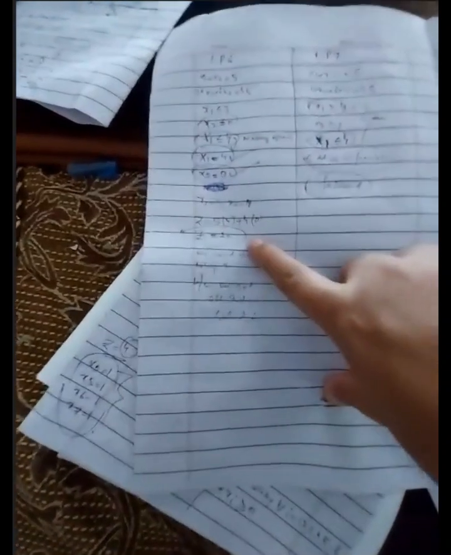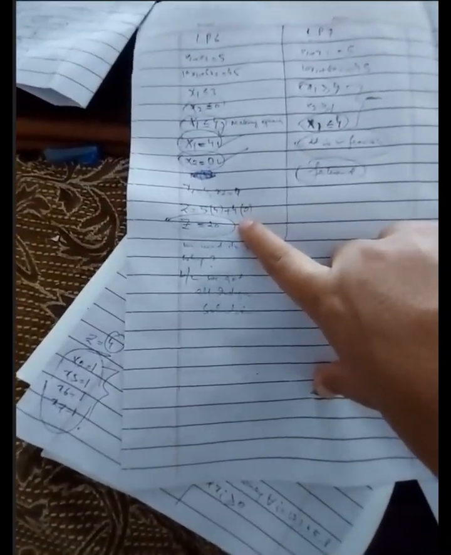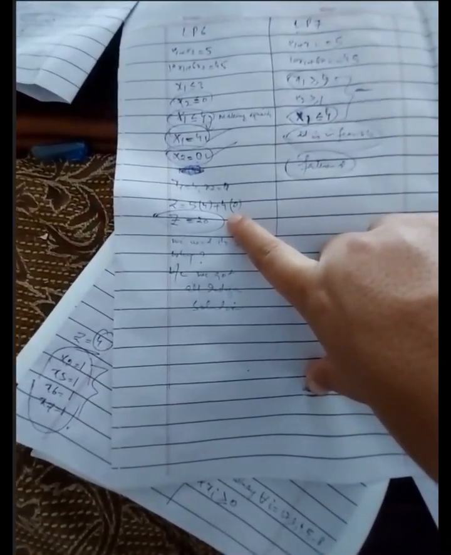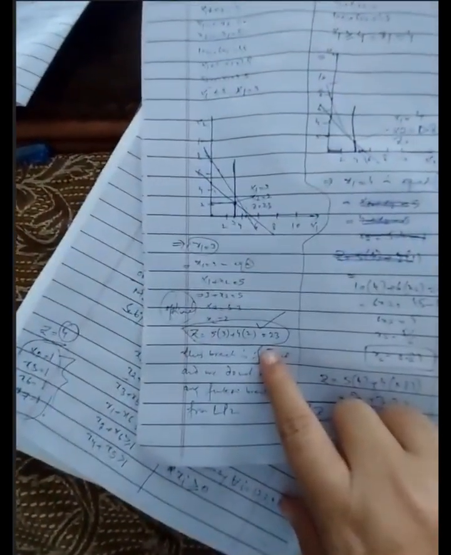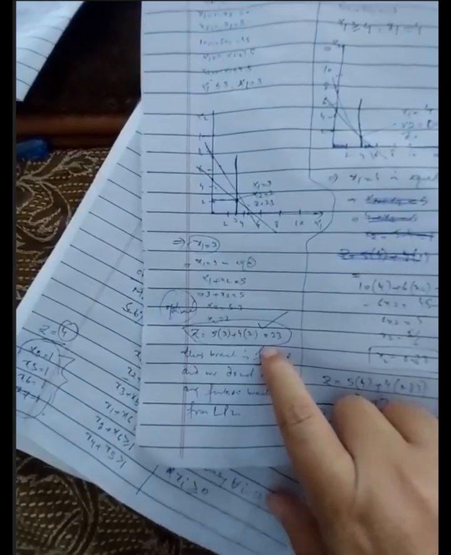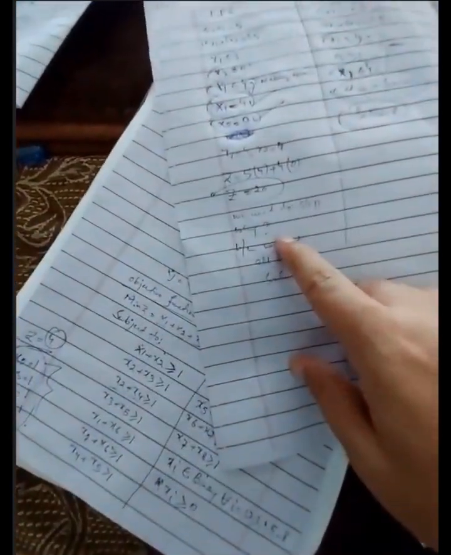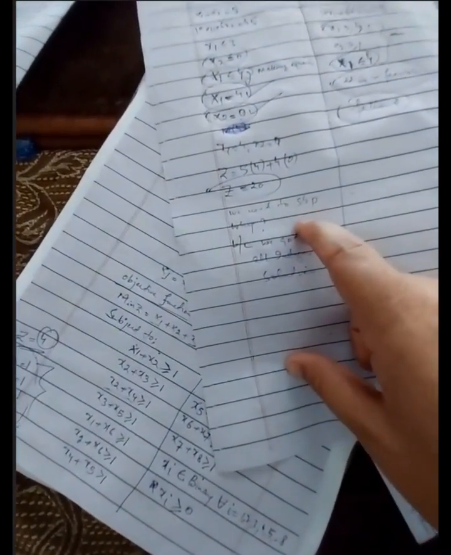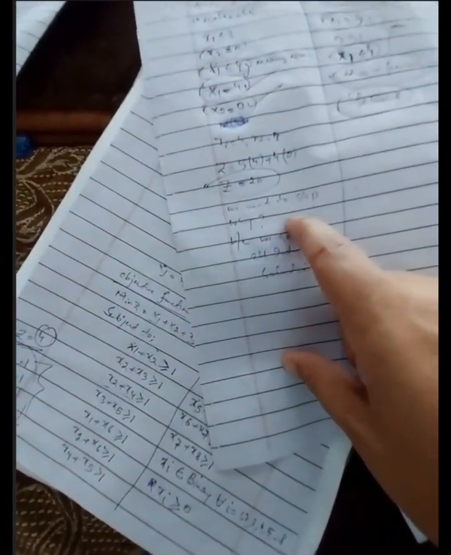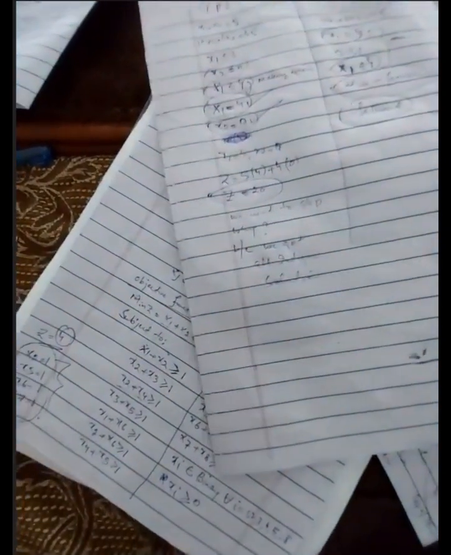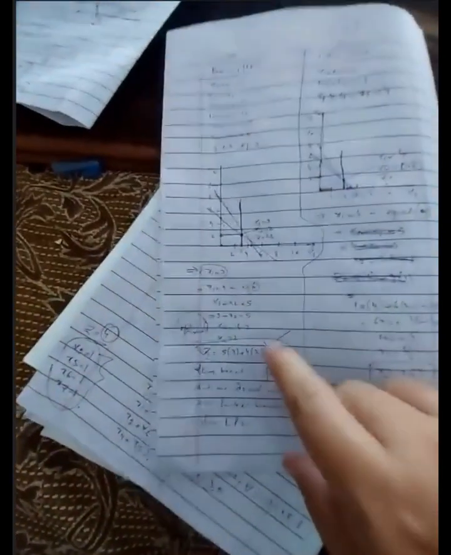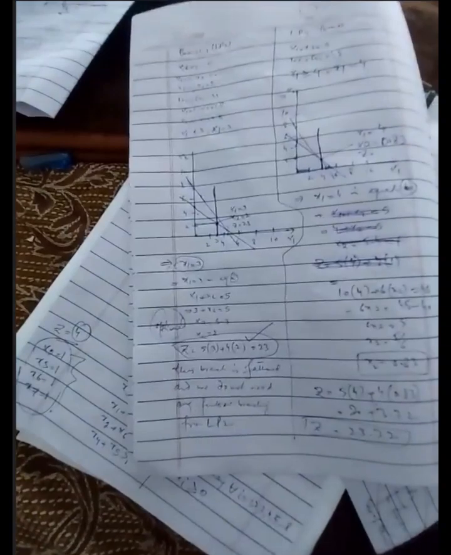And this is the lower bound. This 20 is the minimum feasible solution that we get through integers, and this one is the maximum that we can get through integer programming. So this is the optimal solution. 20 is the lower bound, and 23 is the upper bound or maximum that we can get.